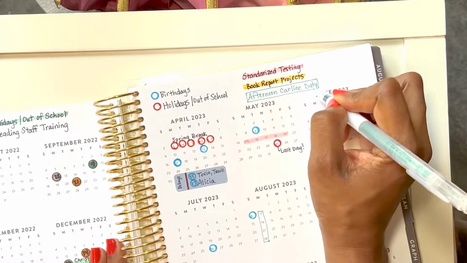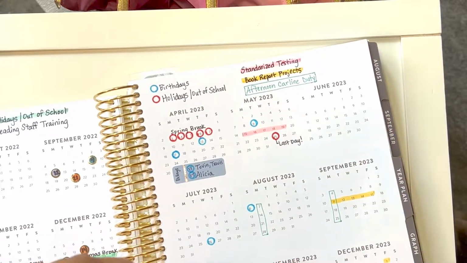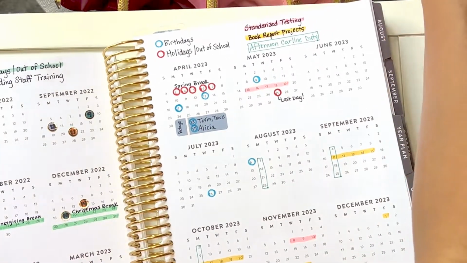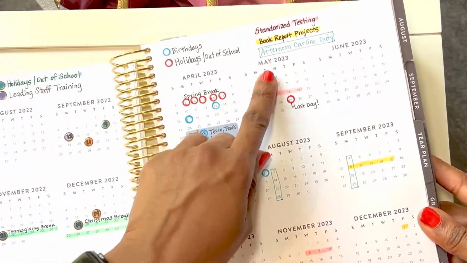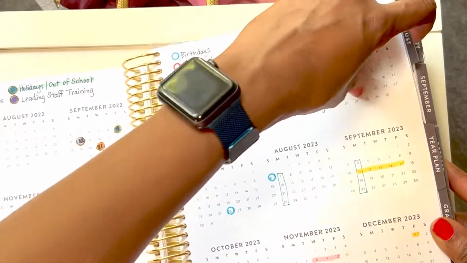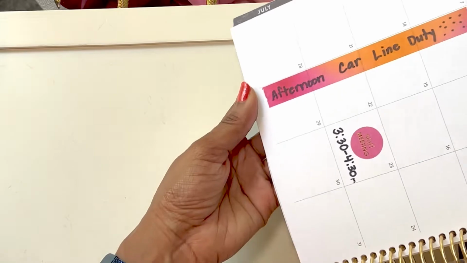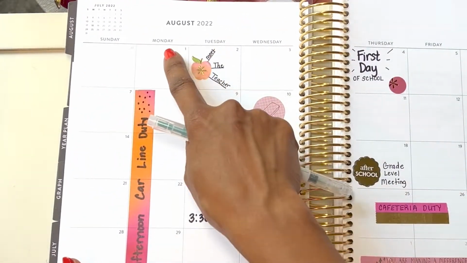Then I go to the monthly section of my lesson planner. I take a strip of washi tape to block off those days or those weeks in the monthly section. I'm a visual learner. Being able to see it all blocked off like that helps me to stay organized.